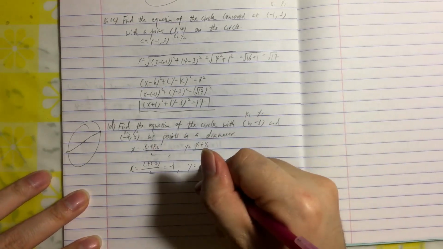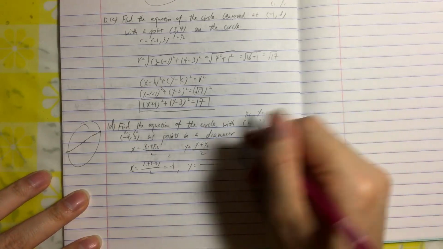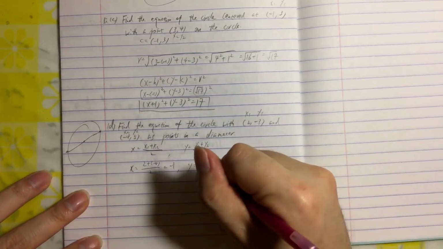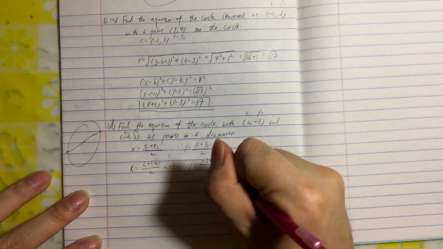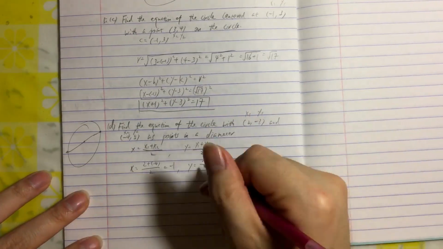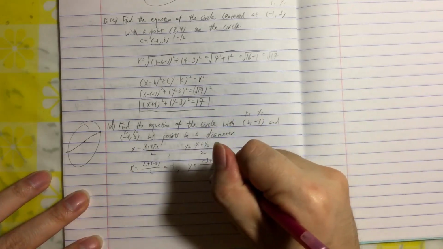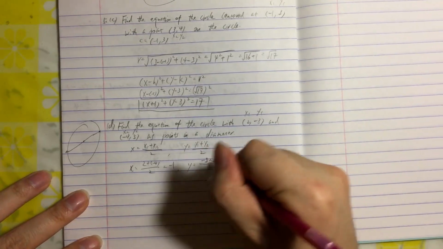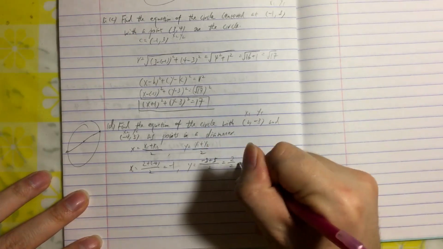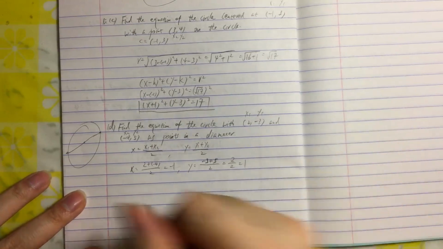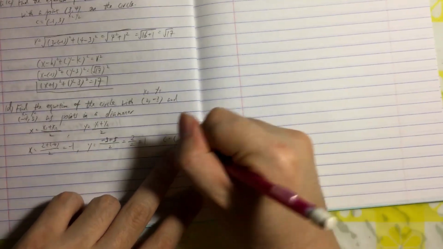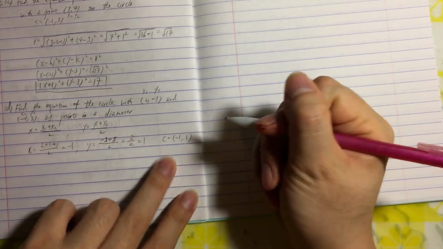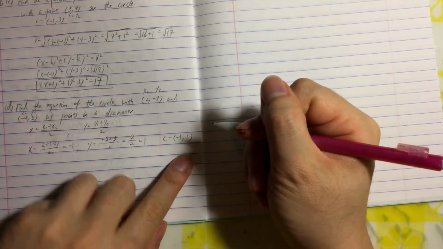On the y coordinate of the center, do the same thing. y1 plus y2 divided by 2. That's -3 plus 5 over 2. -3 plus 5 is positive 2. 2 divided by 2 is 1. So the center of the circle is the point -1, 1. That's the center of the circle.